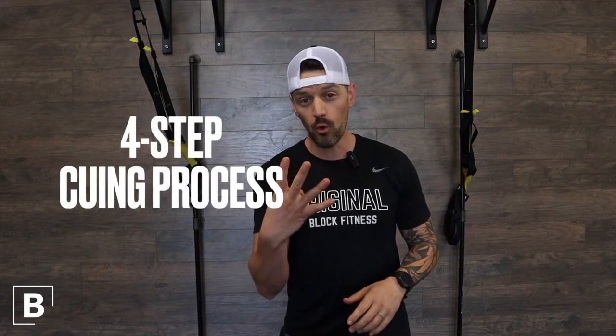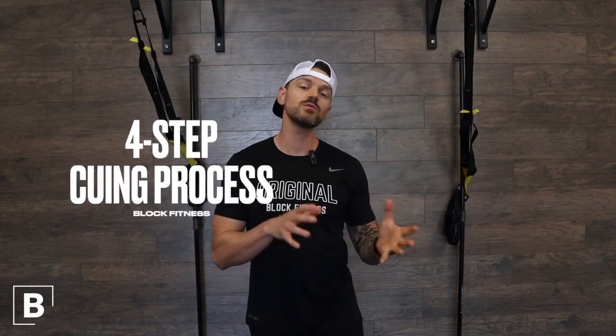All right, so let's talk about the 4-step cueing process. This is what you want to use with a client when you're trying to elicit change, and most specifically when it's dire and in the moment. You're looking to fix and or adjust something before that movement is completed. Your goal is to catch this on reps 1, reps 2, and to deliver a short, quick announcement to that client specifically to get the changes and adaptations that you want.